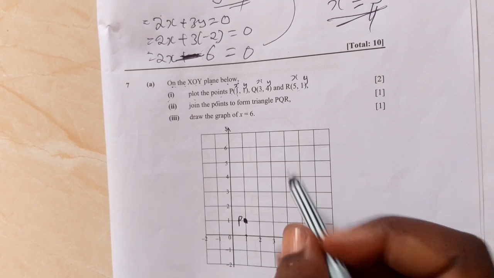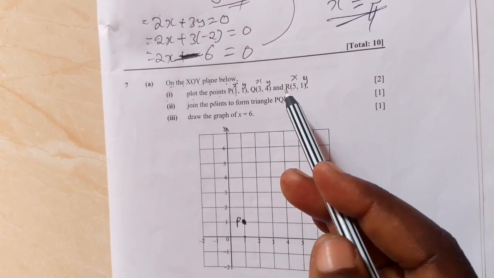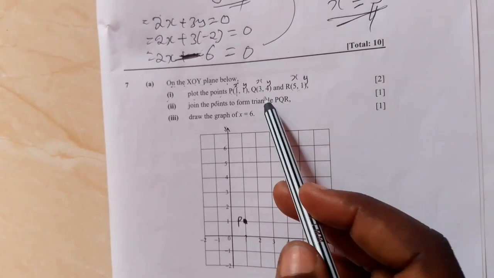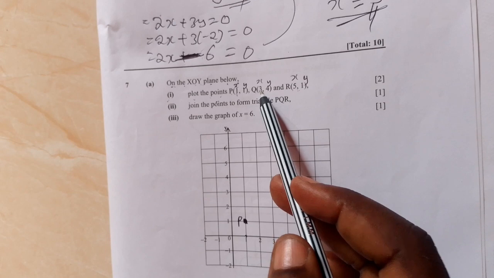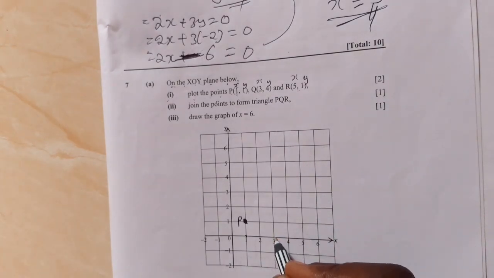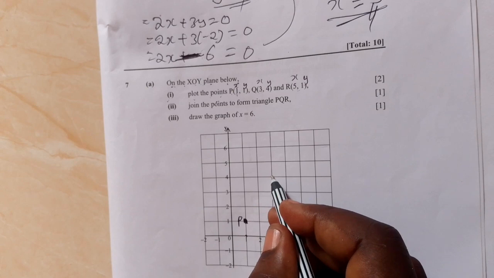Then you go to Q (3,4). Again, you are standing in the x-axis. You stand in the x-axis at 3. This is where you are standing. But you move 4 steps upwards. So 1, 2, 3, 4. (3,4) is here.